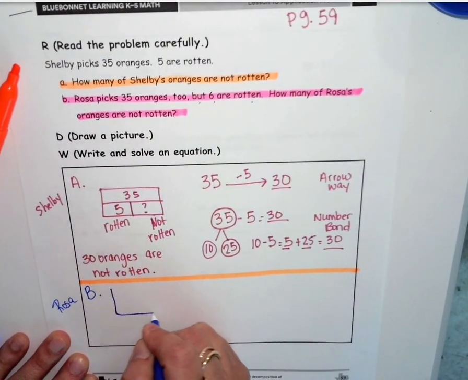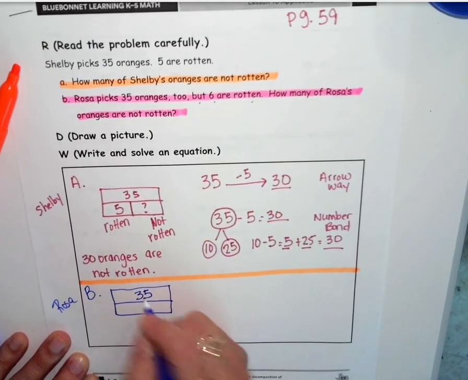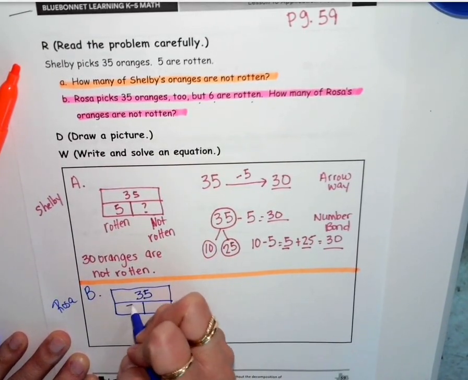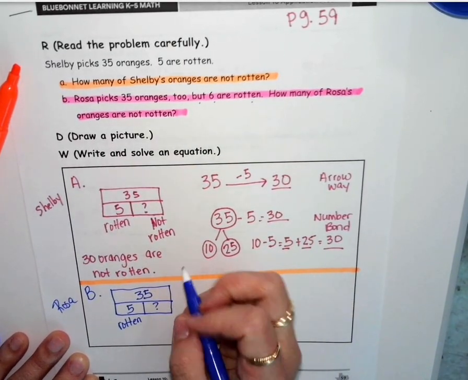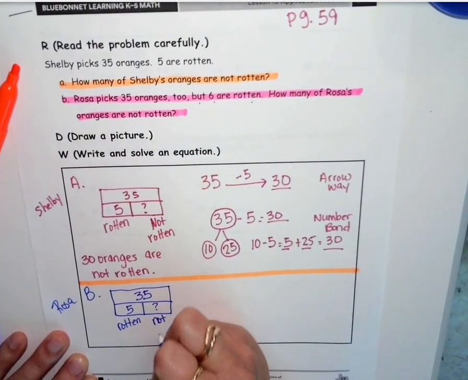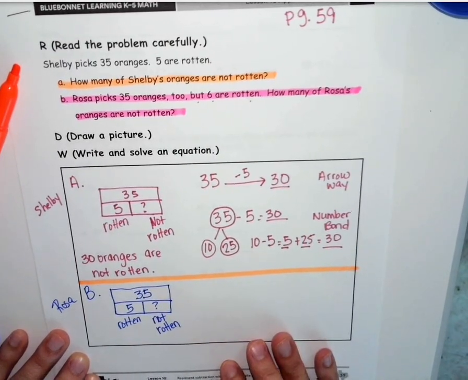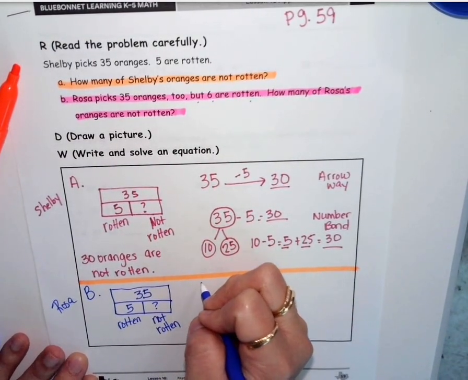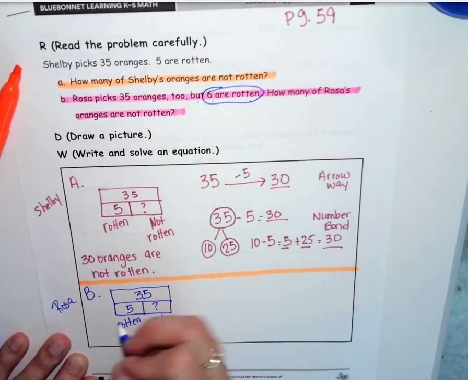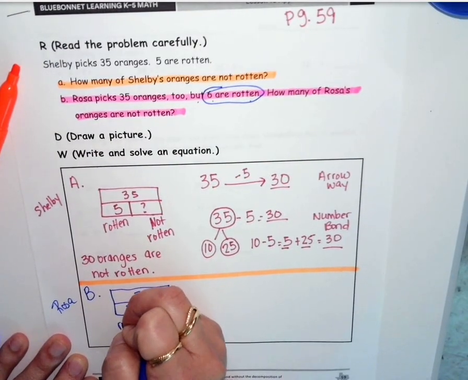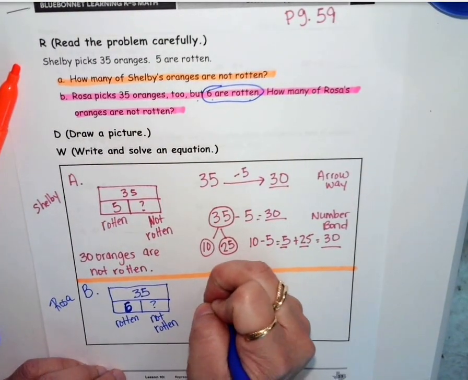So I'm going to make, again, a strip diagram. I know that Rosa picked 35 total oranges. I know that 5 of them were rotten. My job is to look for how much of Rosa's oranges are not rotten. Okay? So let's put the equation. We could do this. Oh, it's 6. I'm sorry. It's 6. Sorry. 6 are rotten. 6. All right. Rosa's is a little bit different. 6 are rotten. So our equation would look like this.